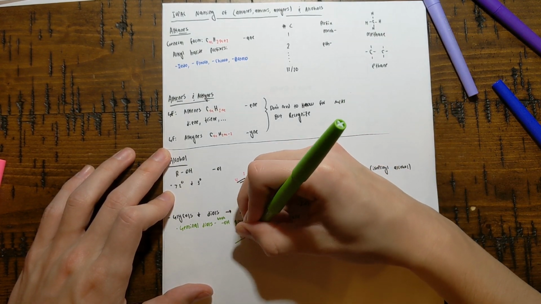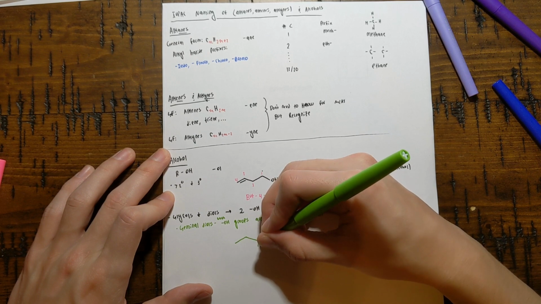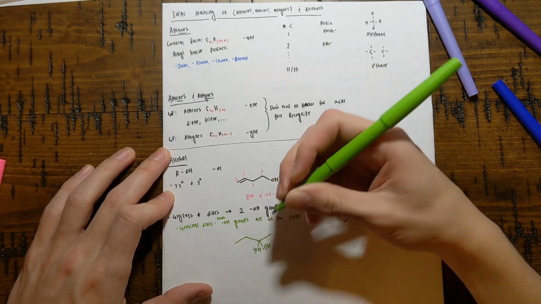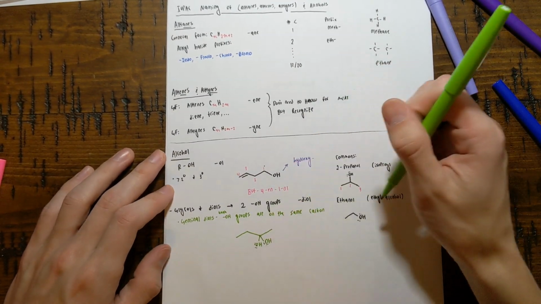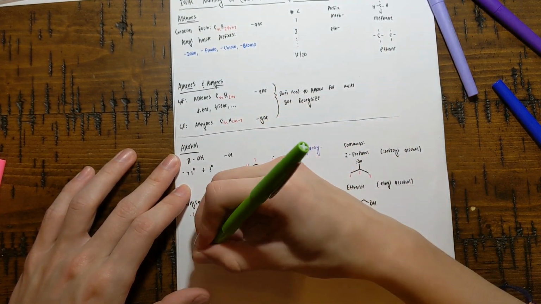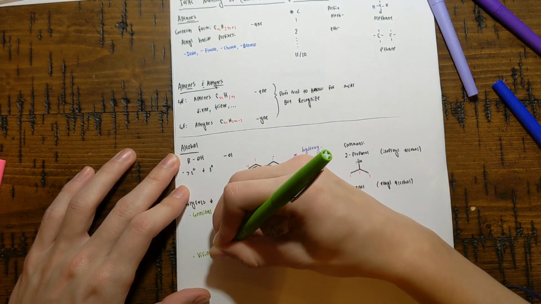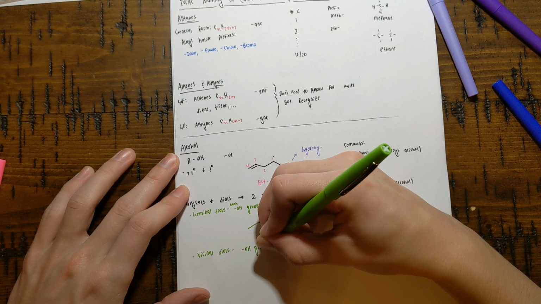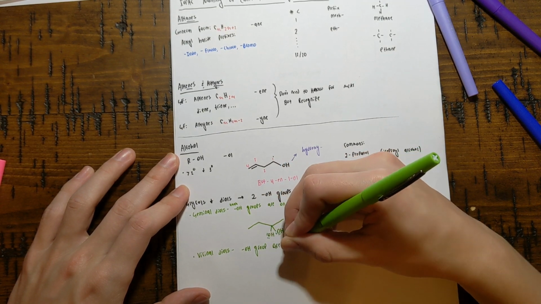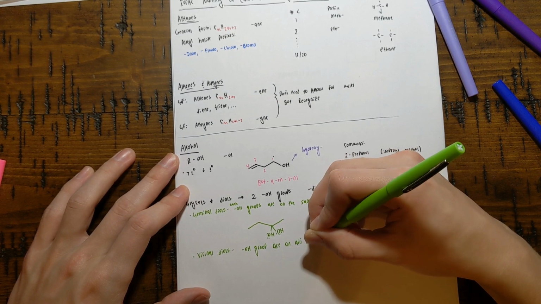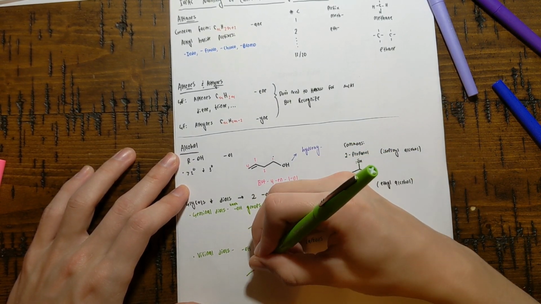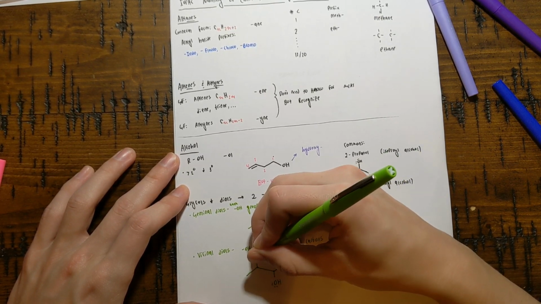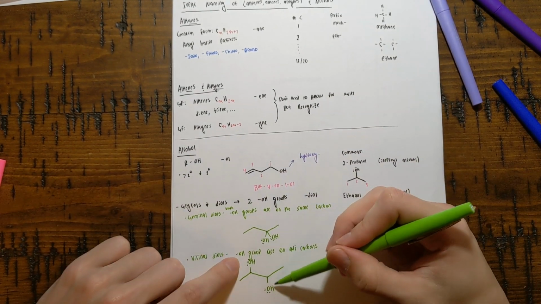So, for example, if we had something like this, this is a geminal diol because both of the hydroxyl groups are on the same carbon. And then we have vicinal diols, where the hydroxyl groups are on adjacent carbons. So, for example, this would be a vicinal diol because the hydroxyl groups are on adjacent carbons.